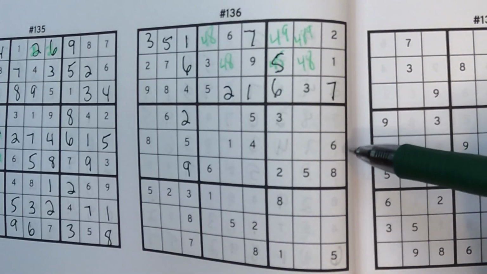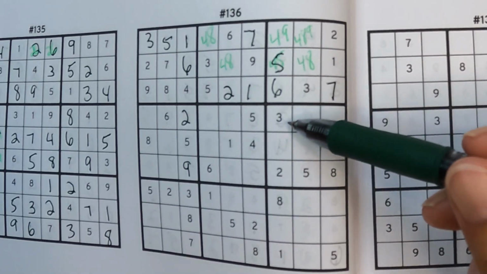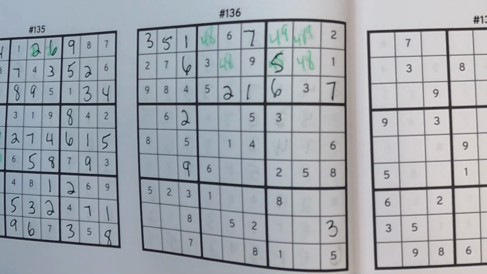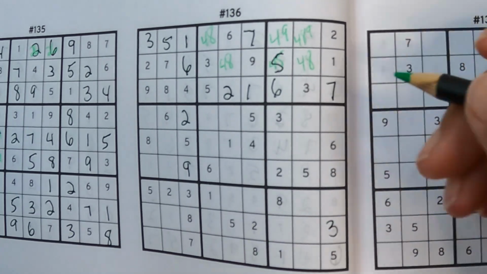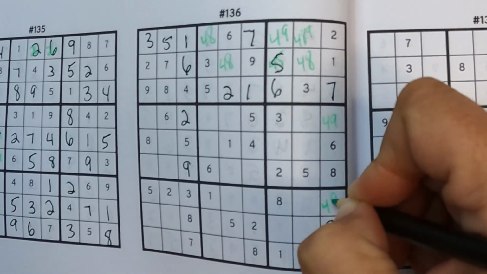For this column now, we're missing 3, 4, and 9. We've got a 3 covering here and a 3 covering here, so our 3 must be here. I don't see any other help, so 4, 9, 4, 9.